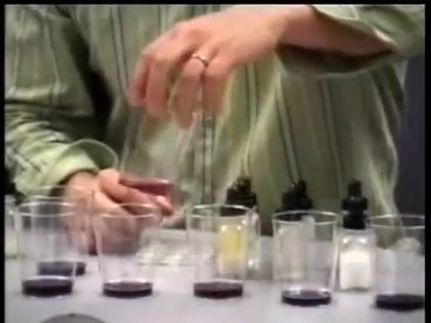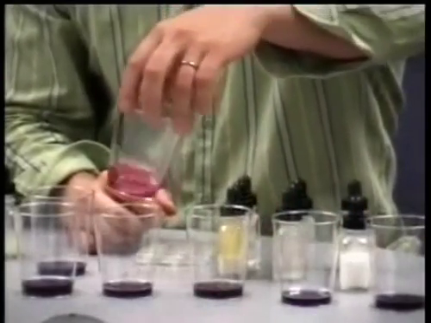And so you can see it has changed colors. It is now a bright pink.